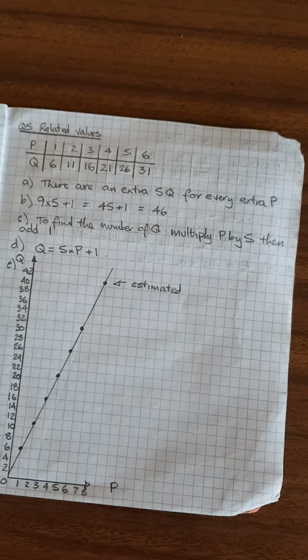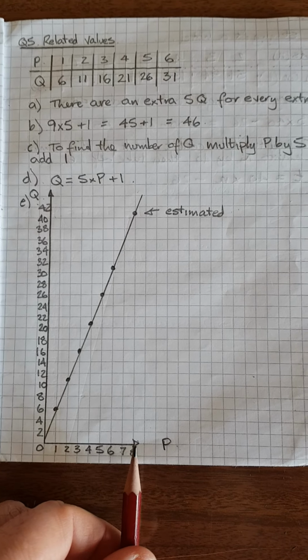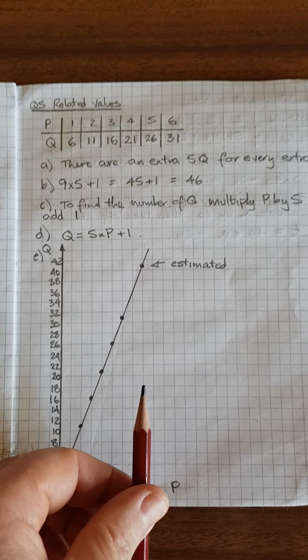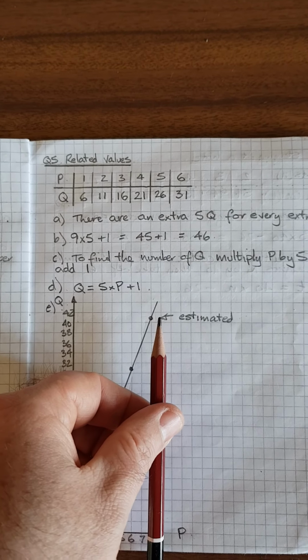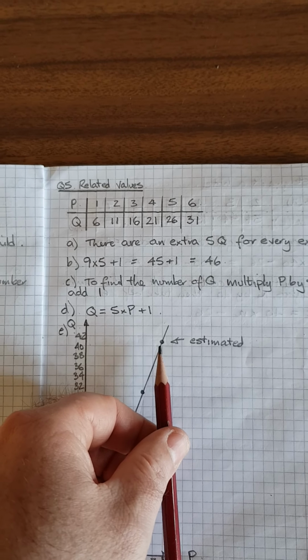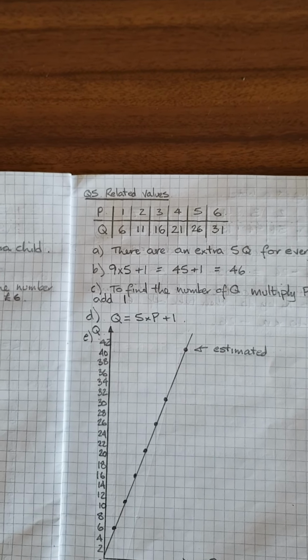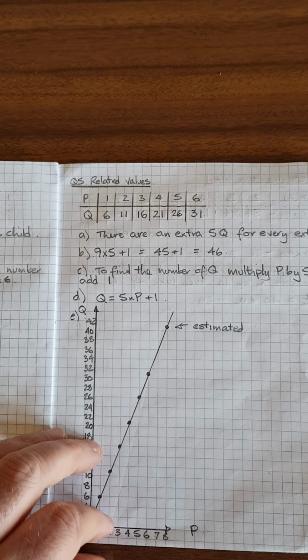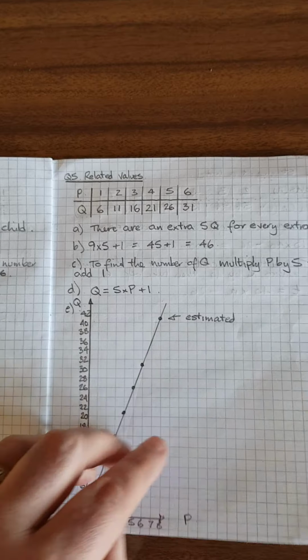Now, if I were to be at the point where I was going to ask for 8 p's, I can use this line if I extend it to estimate the number of q. So here, I've come up, I've hit the line, and I'm going to look across. That's between 40 and 42, so I estimate that it's going to be 41. In fact, 5 times 8 plus 1 is 41.